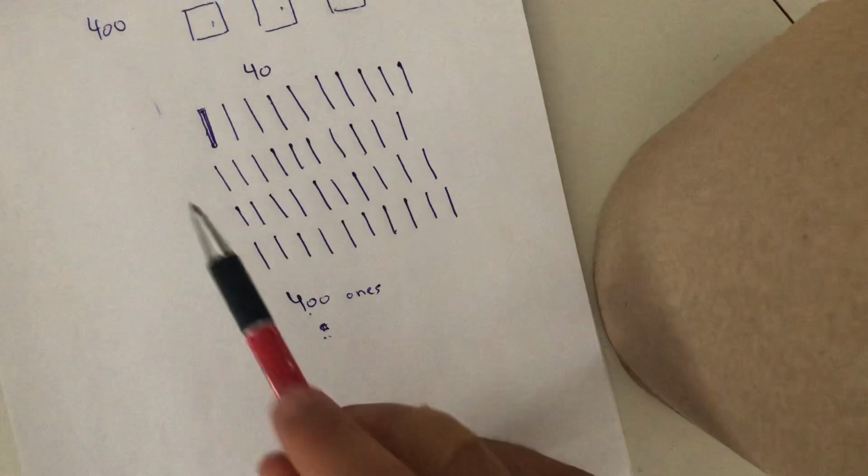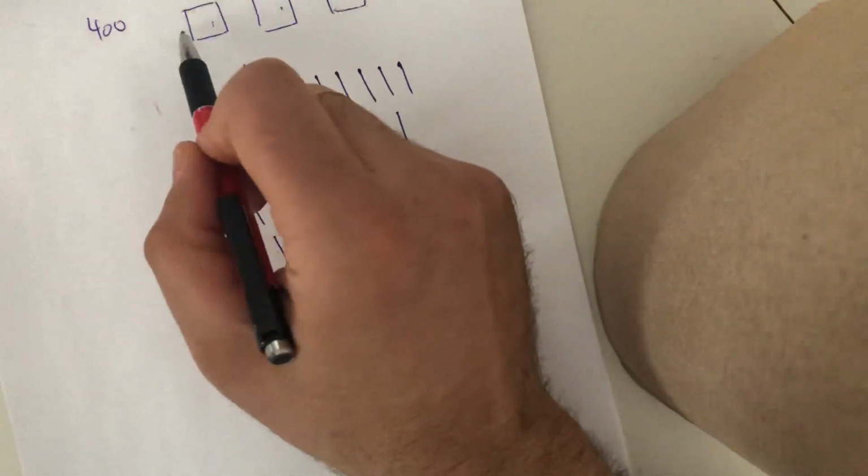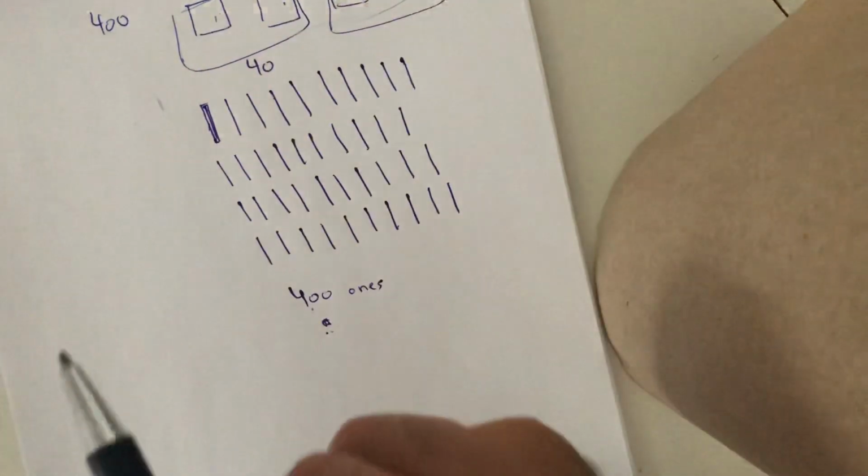Now, if I ask you, can you divide 400 into 2 groups using the base 10 blocks? So I want you to split them into 2 groups. You're going to say, yes, I can. So if I'm using flats, I got 4 flats and I'm going to split them into 2 groups. That's 1 group. That's 2 groups.